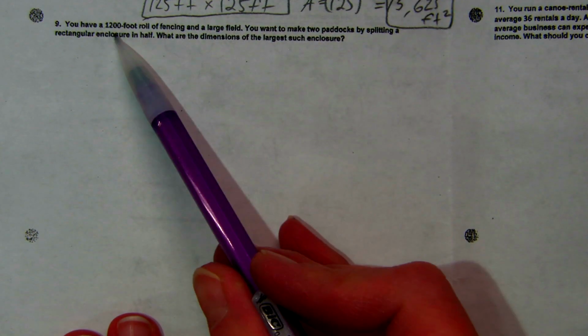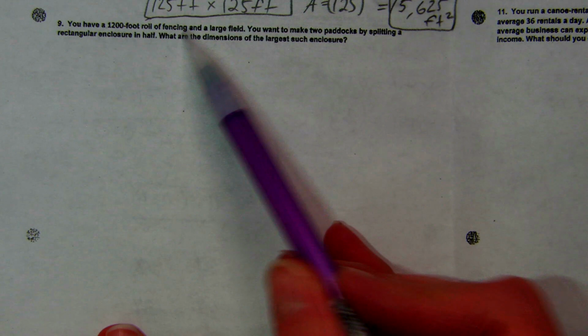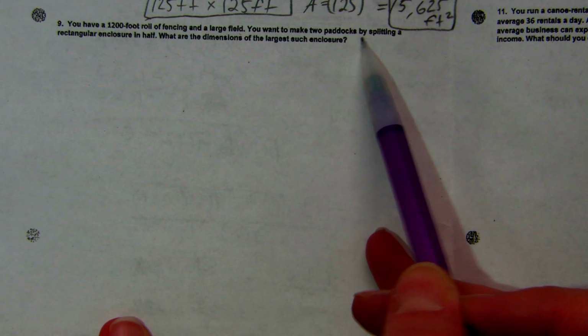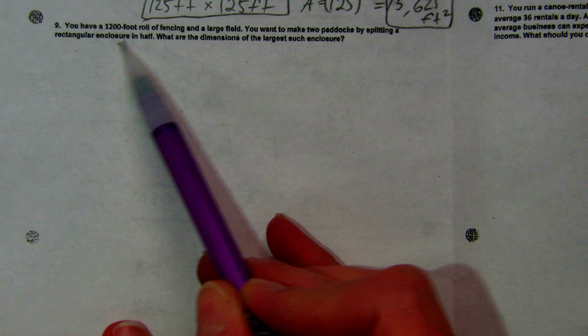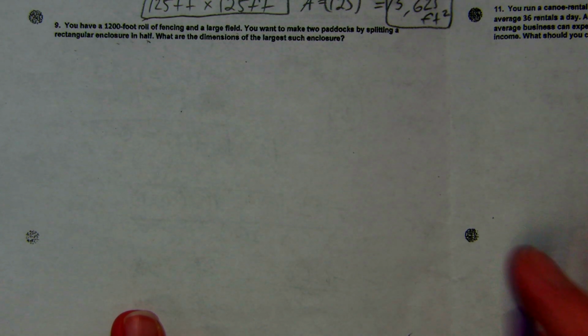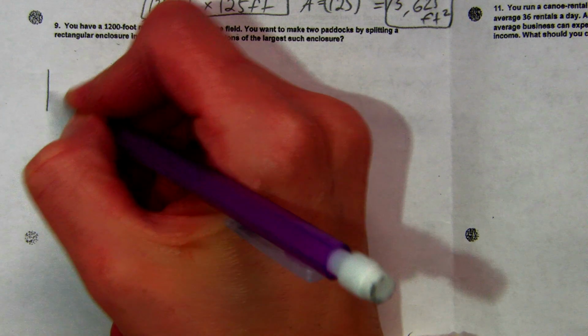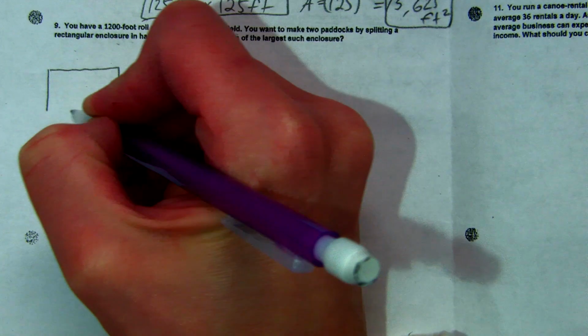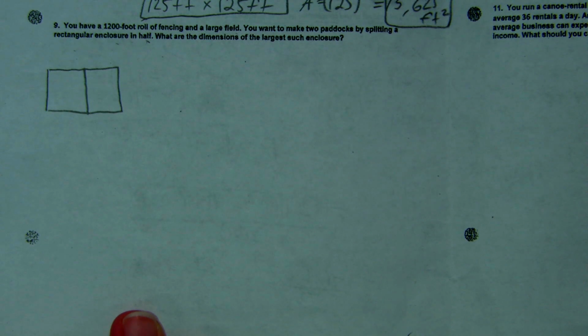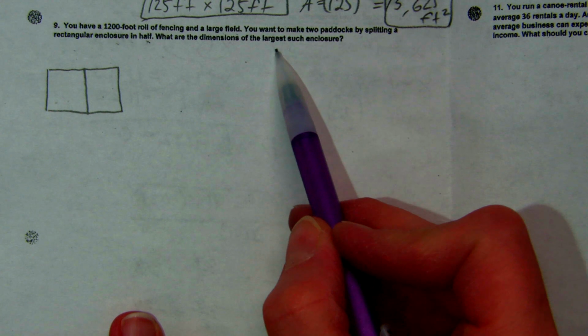You have a 1,200-foot roll of fencing and a large field. You want to make 2 paddocks by splitting a rectangular enclosure in half. So let's just stop there and draw a picture. It's telling us we have a rectangular enclosure and that you are going to split it in half. Even if you've never seen the word paddock, it does explain they're just making 2 smaller fenced-in areas. What are the dimensions of the largest such enclosure?